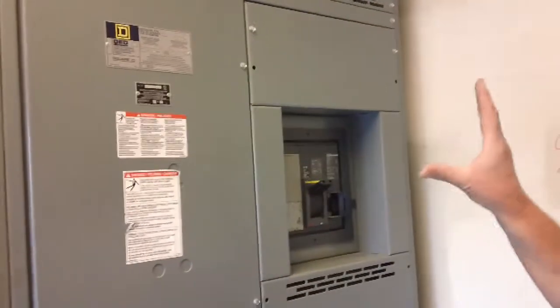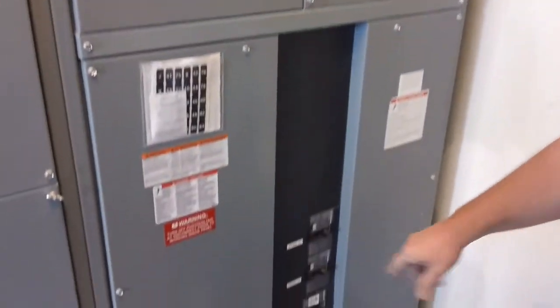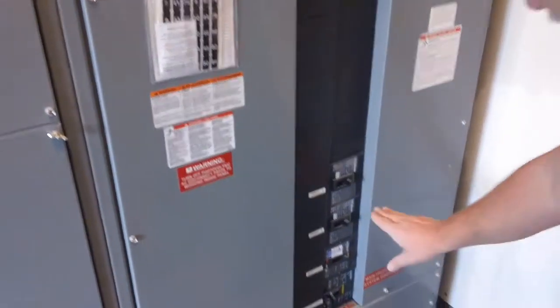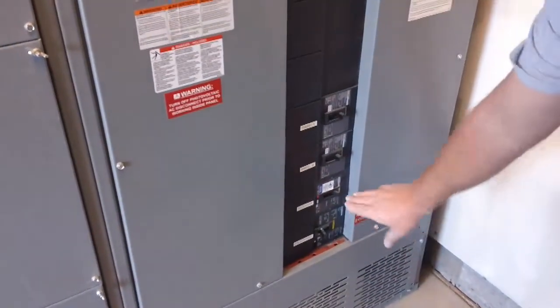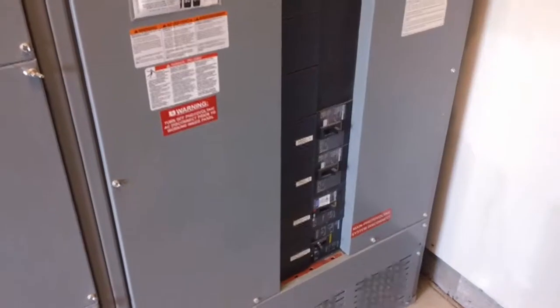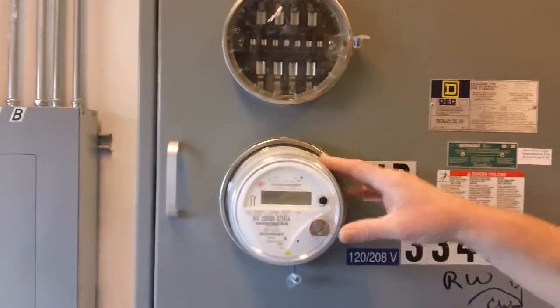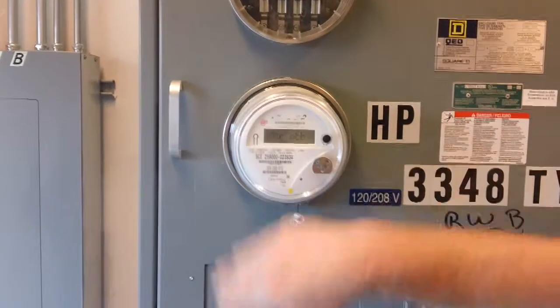On this side is the main. The main shuts power down to the entire building. 600 amp main, and then all these breakers are for panel A, panel B, the elevator, shunt trip breaker, and then the solar. Solar array can be disconnected from here, and this is the main meter coming in that controls all the main circuitry, all the building.